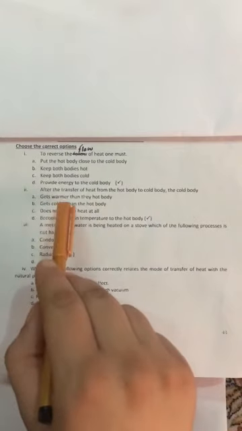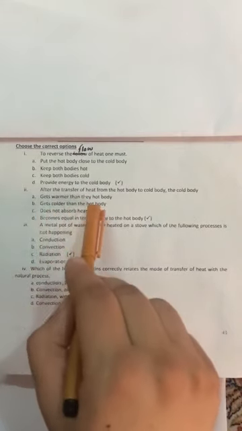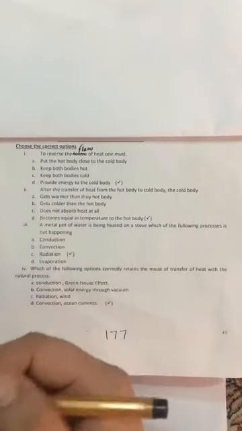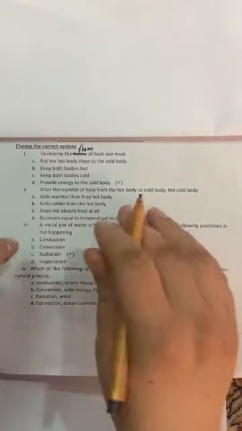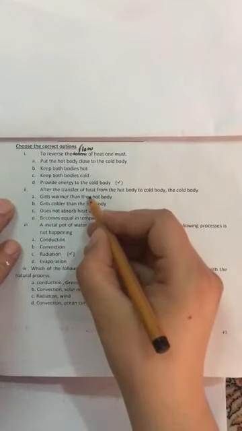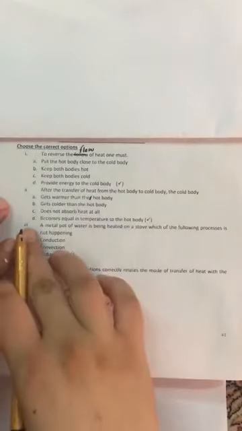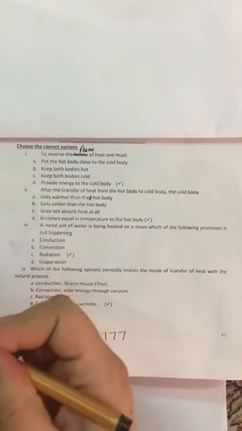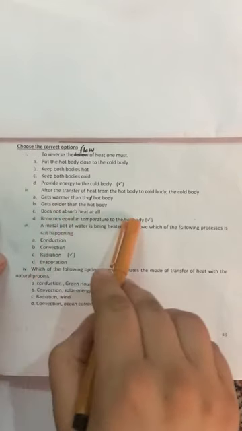A. Gets warmer than the hot body. B. Gets colder than the hot body. C. Does not absorb heat at all. And D. Become equal in temperature to the hot body. So the answer is D, become equal in temperature to the hot body.